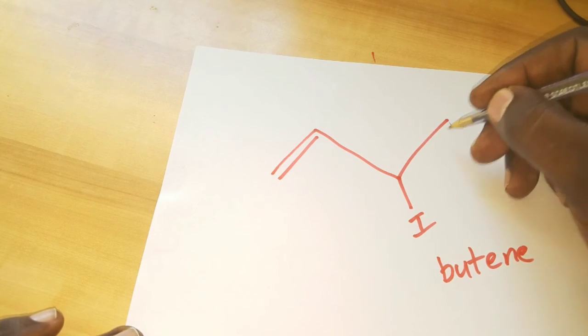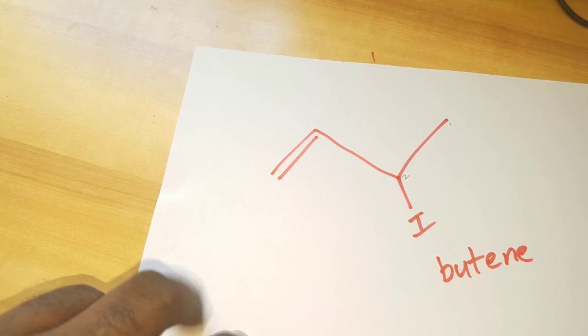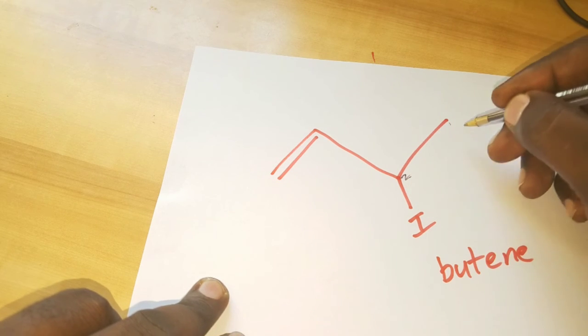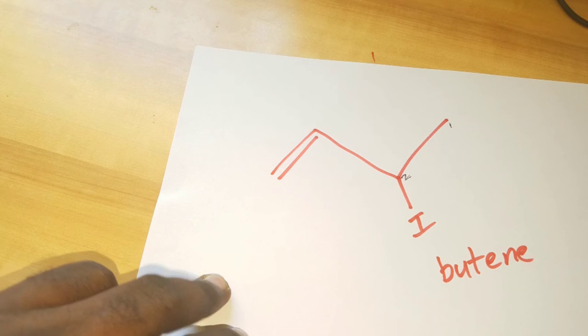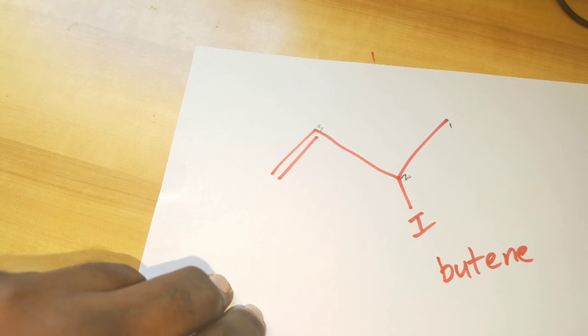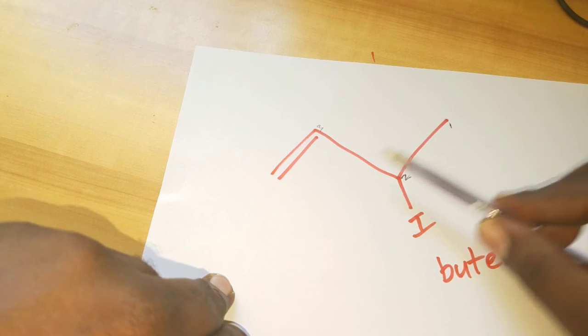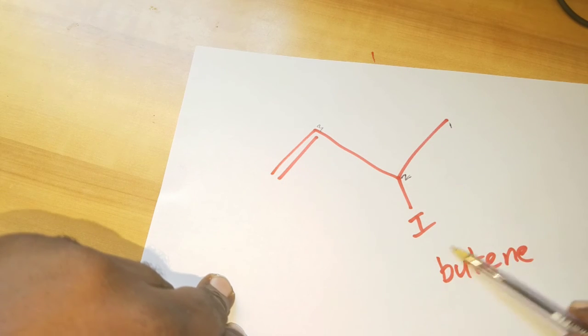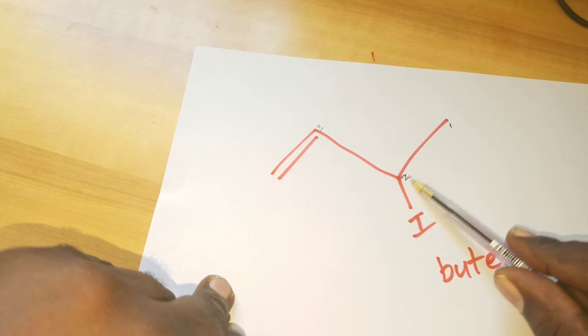So there you go, 1, 2. I hope you can see that it's a bit faint. Let me brighten it a bit. If you count from right to left, the substituent gets the lower number.